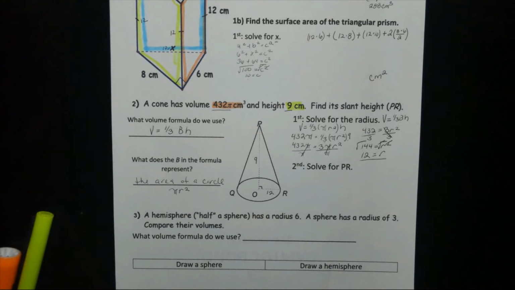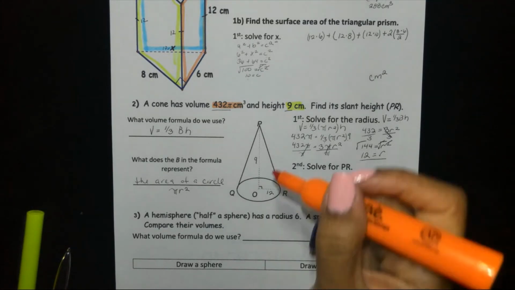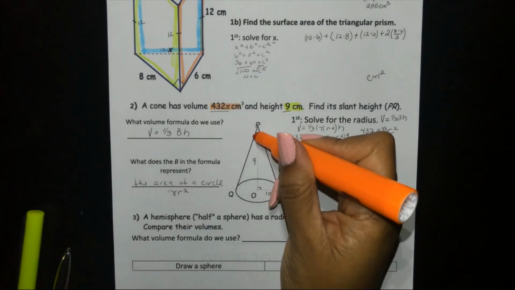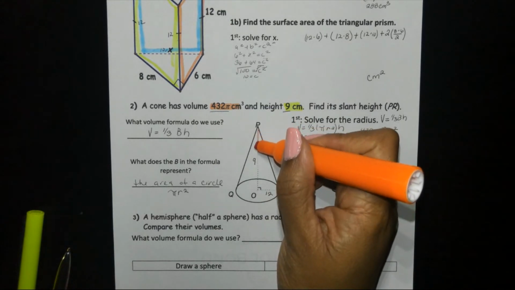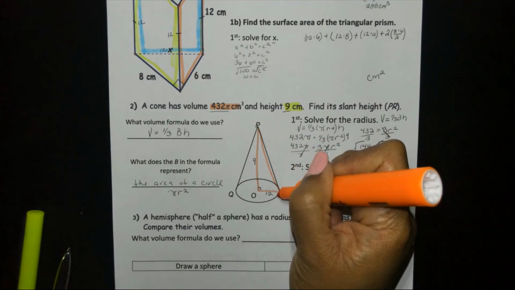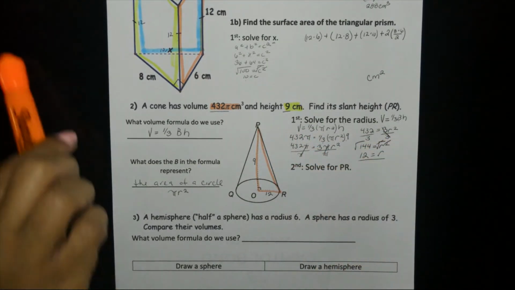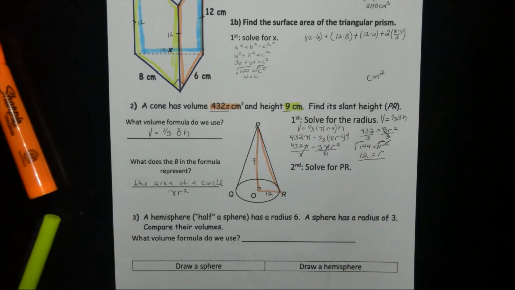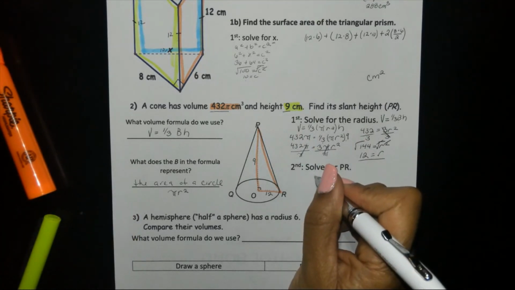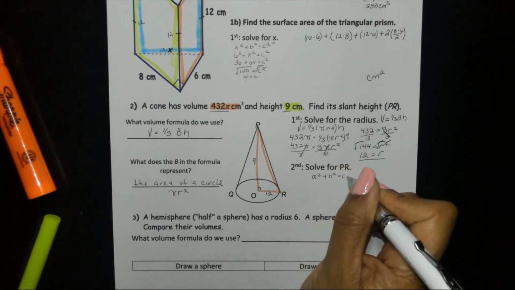Good. So the next thing we need to do is solve for PR. And you're probably thinking to yourself, well, I can do that, and you probably have already started. That PR which we are looking for is going to, of course, be our c in our favorite formula, the Pythagorean theorem, a squared plus b squared equals c squared.